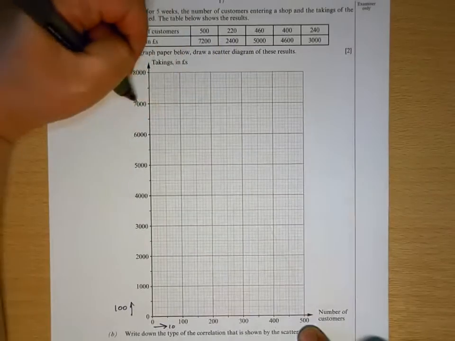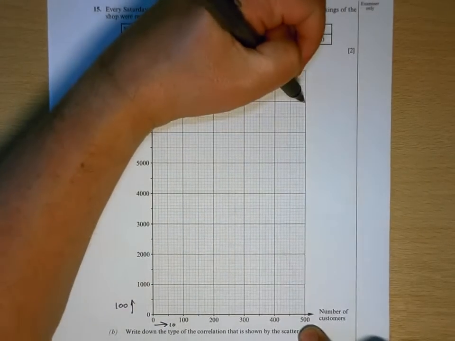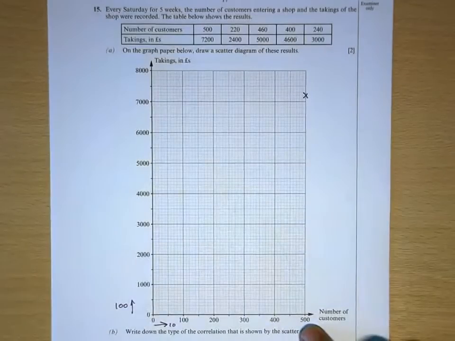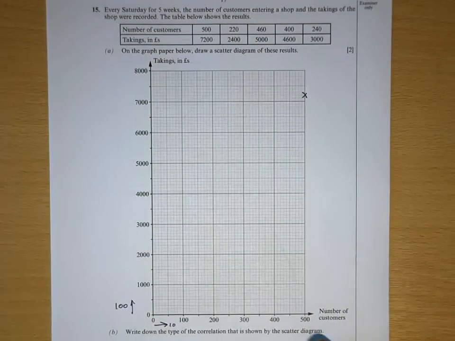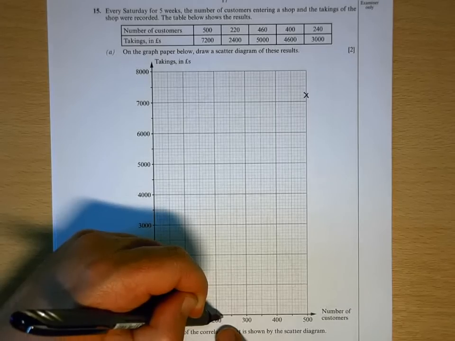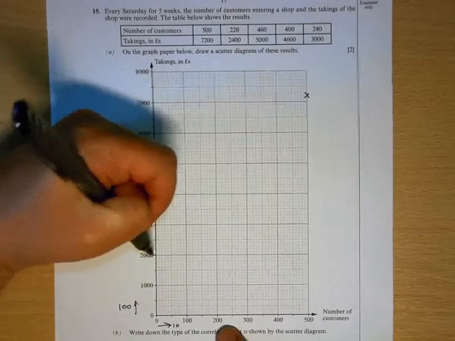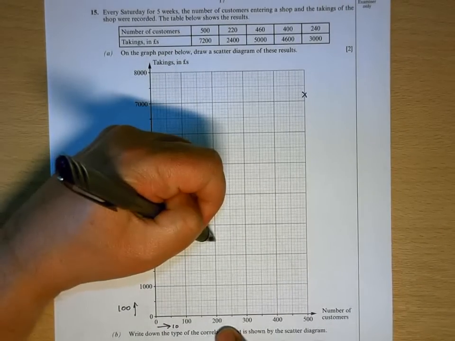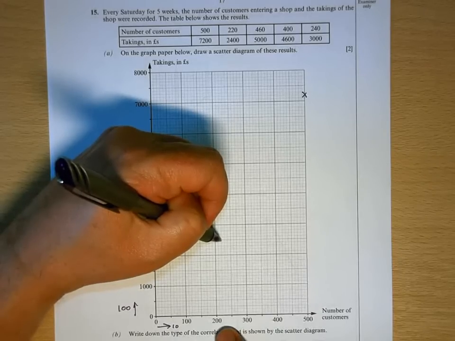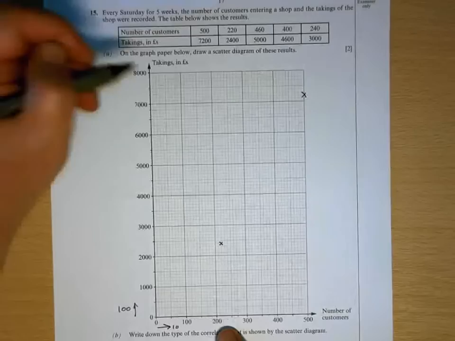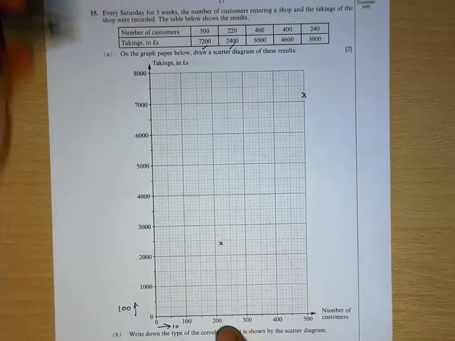So there's 7,000. 200 is going to be 2 little squares up, because we've established they're going up in 100. 2,400, there's 2,500. So work out where we're going now. We're going to go across 2 from there and down 1. Put a tick so you know that you've done them.